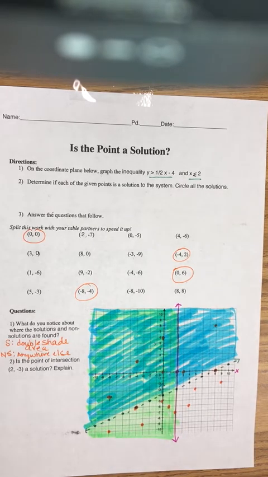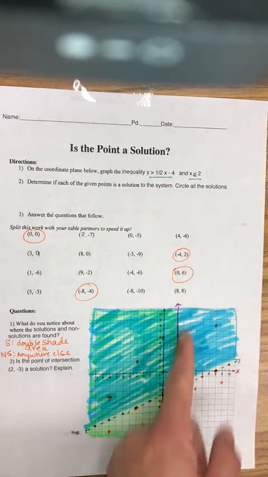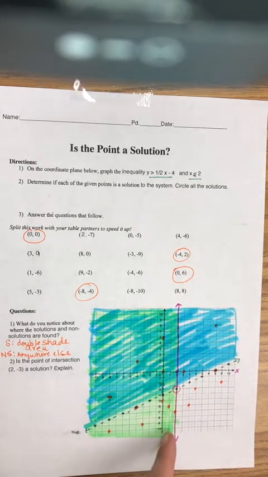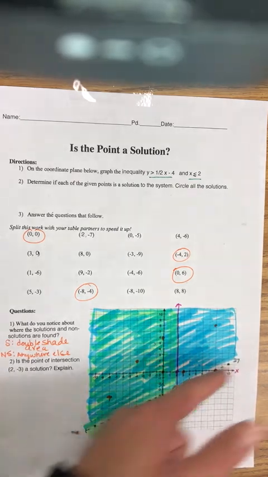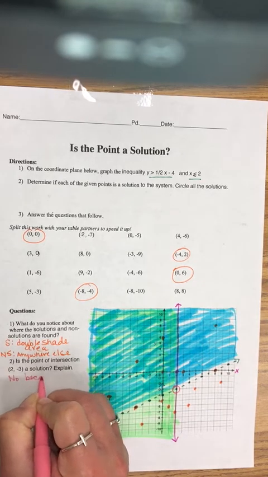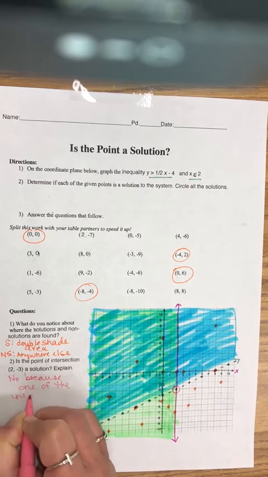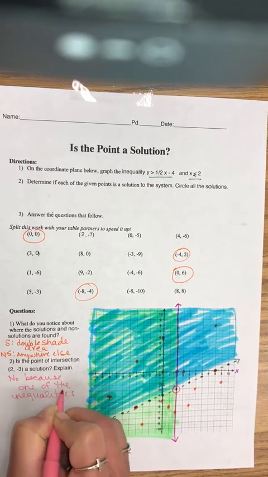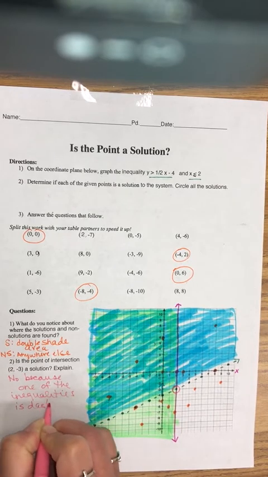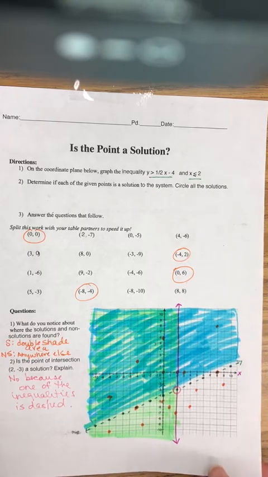Is the point of intersection considered a solution? So they're asking about this point right here. Is it part of the solid line? Yes, it is. It's a solid line and all points on solid lines count. But do the points on dashed lines count? No, they don't. So then it's no, because one of the inequalities is dashed. Okay, so that was yesterday's lesson.